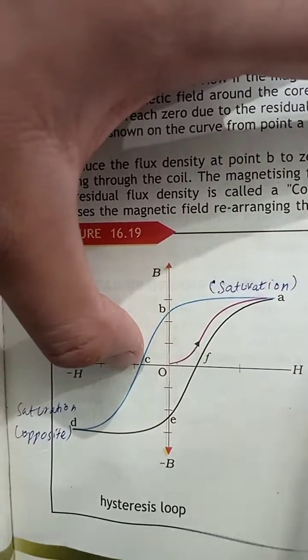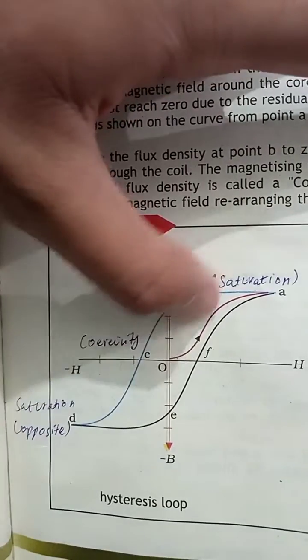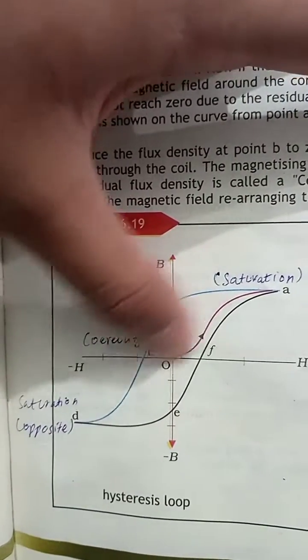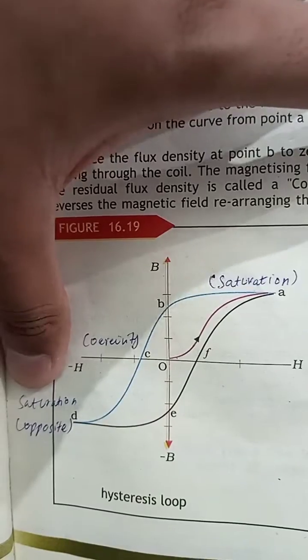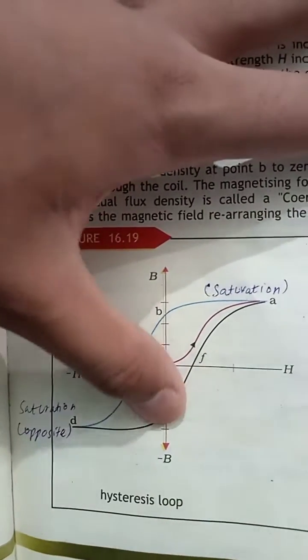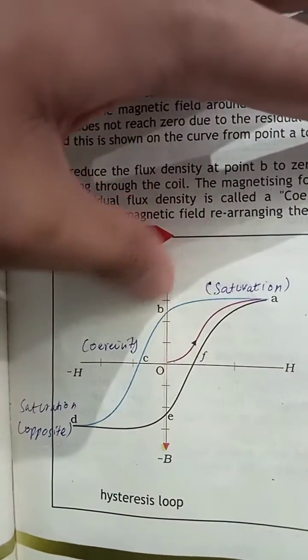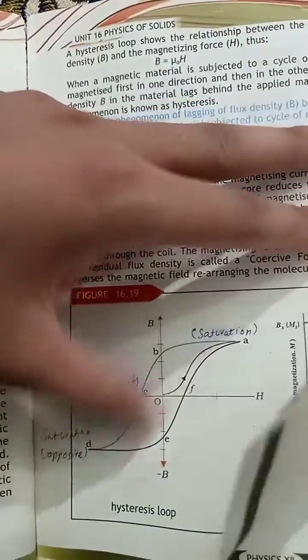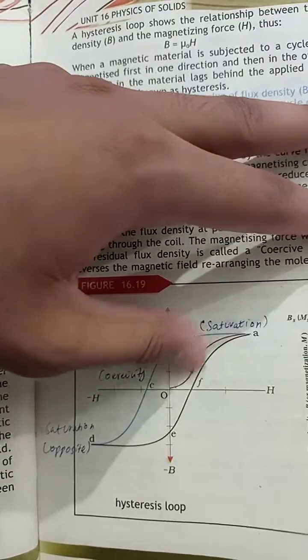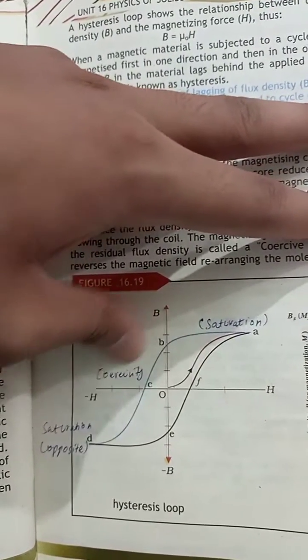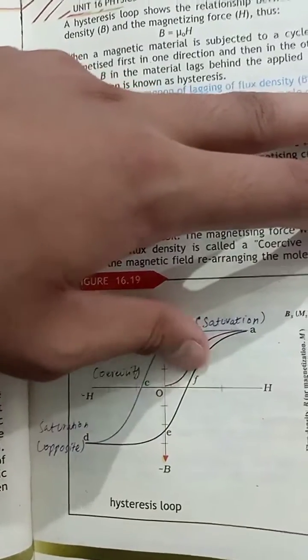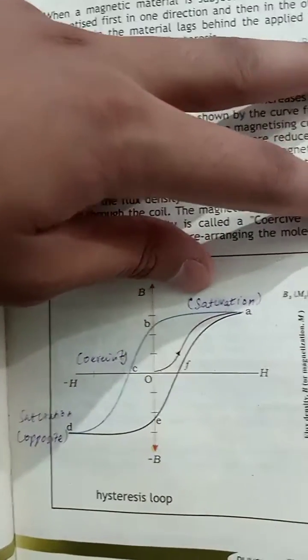If we keep applying in the negative direction, from point C to D it will be the saturation point, but in the opposite direction. Then E will be the point of retentivity, but in the opposite direction. F will be the point of coercive force, but positive, because here we applied the negative direction and here we get a positive point, and then once more it reaches saturation. That's what is known as the hysteresis loop. It's a full loop.